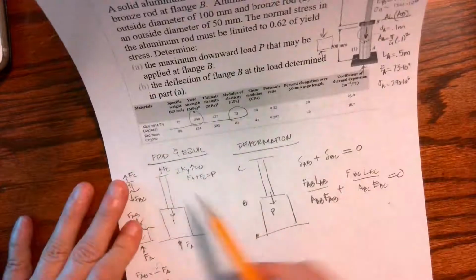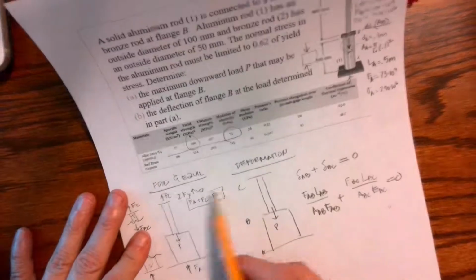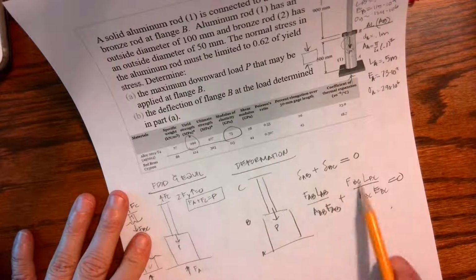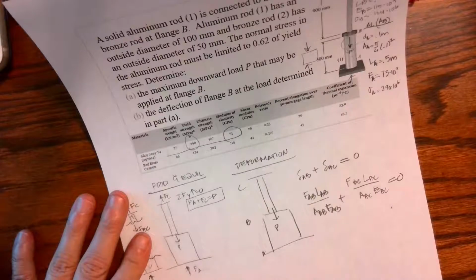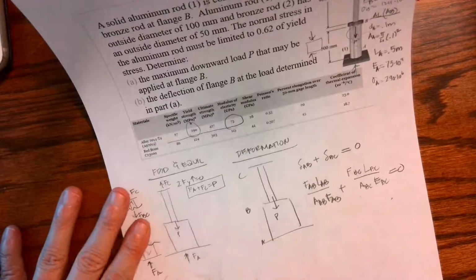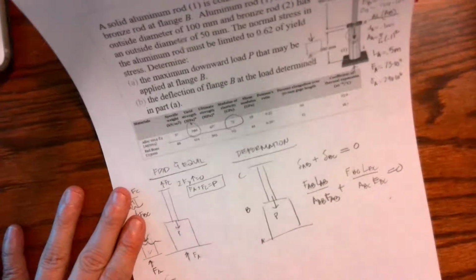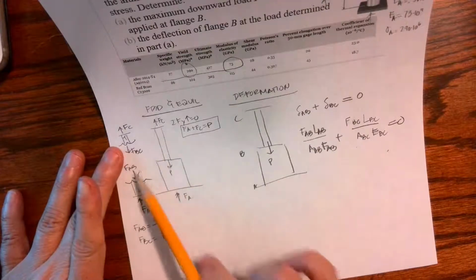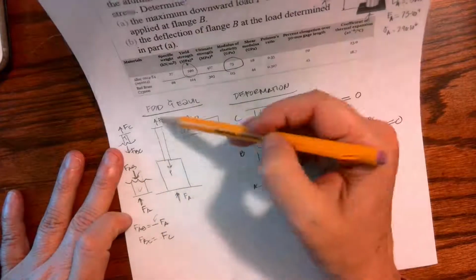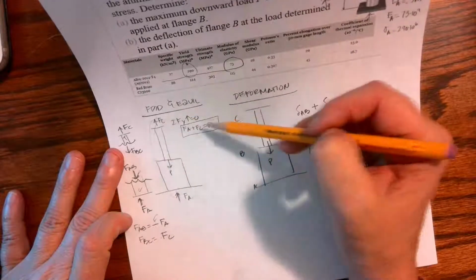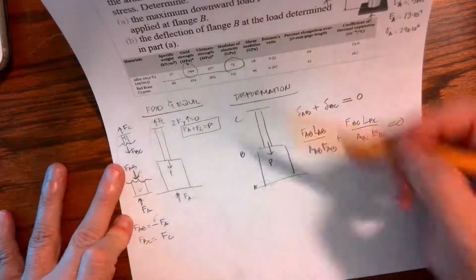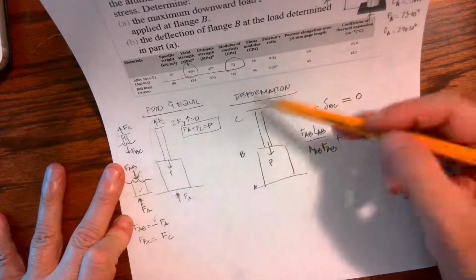Well, I have an equation over here that's set up with my external reactions in terms of FA and FC. And here I've got FAB and FBC. So that's where I have to go to this relationship over here of what my internal forces are in terms of my reaction. So again, statics, equilibrium, internal forces, deformation, and geometry.